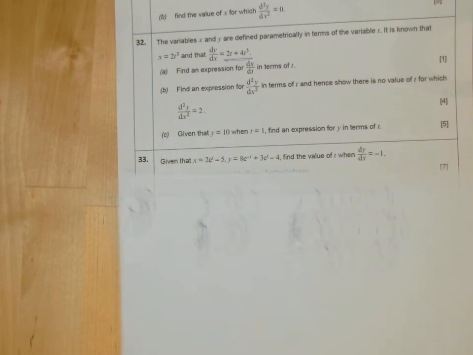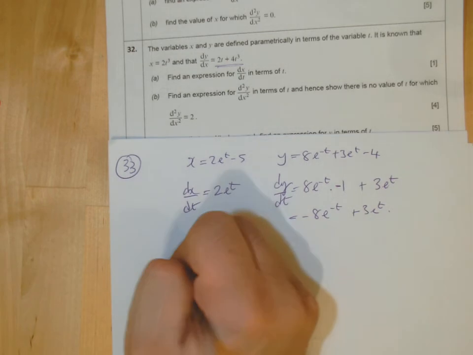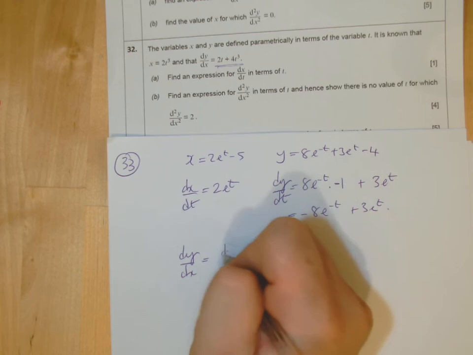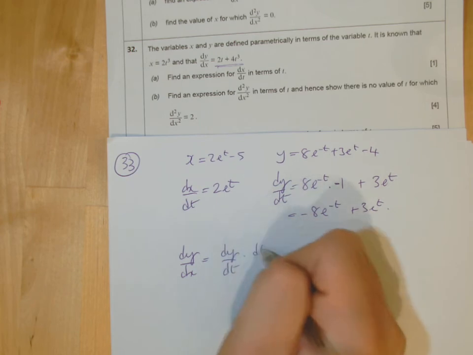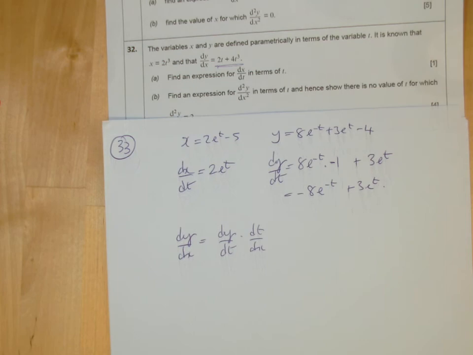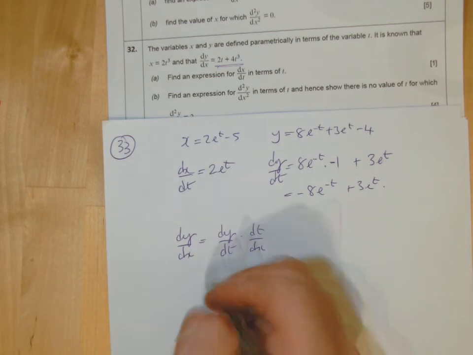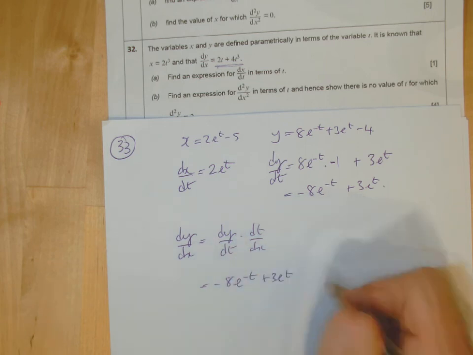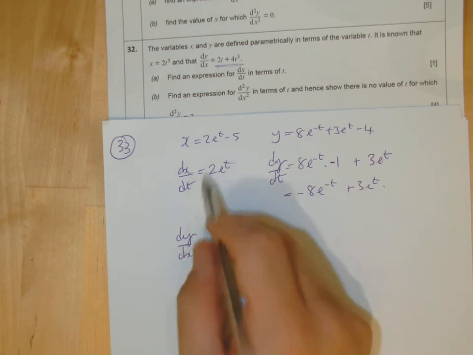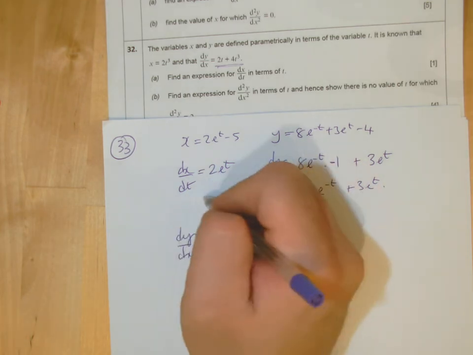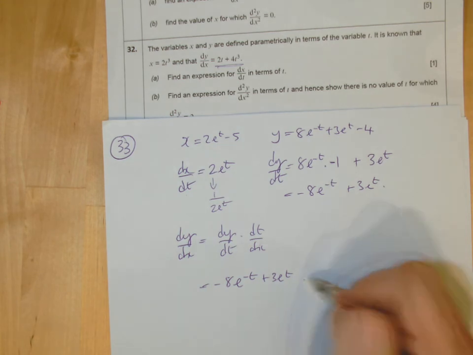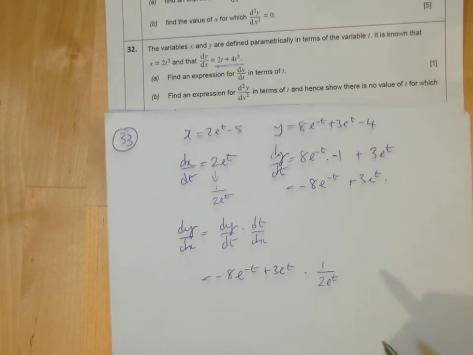So then, okay, to get dy/dx then, what do you do? You do dy/dt by dt/dx. Okay, chain rule. So dy/dt is this here. dt/dx is the reciprocal of this, okay, which of course I didn't write down here, but it'd be 1 over 2e^t, wouldn't it? Okay, so you times by 1 over 2e^t. Okay.